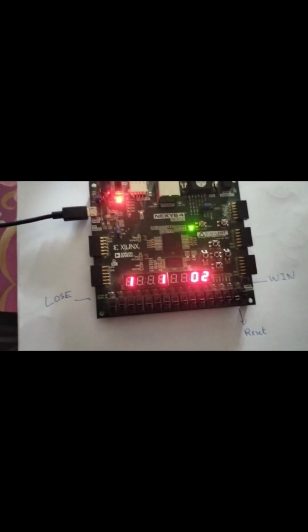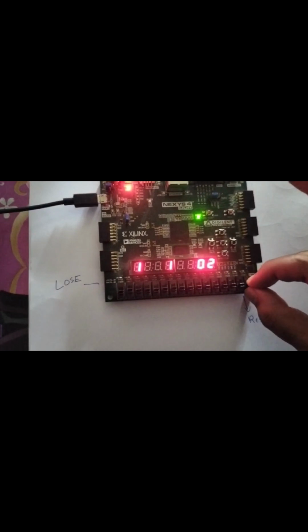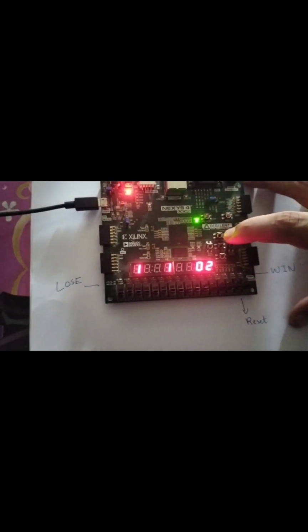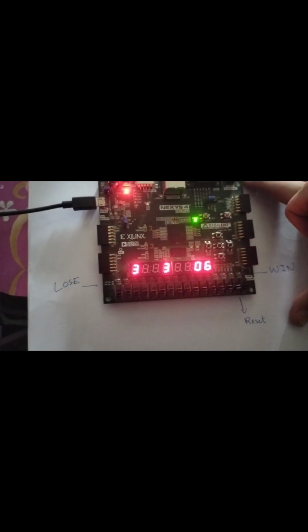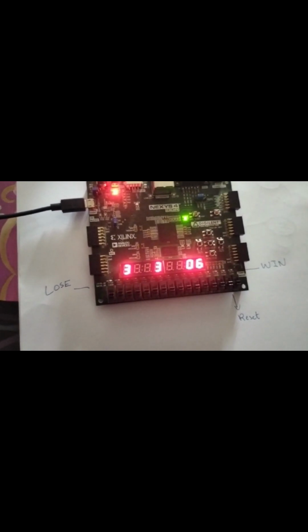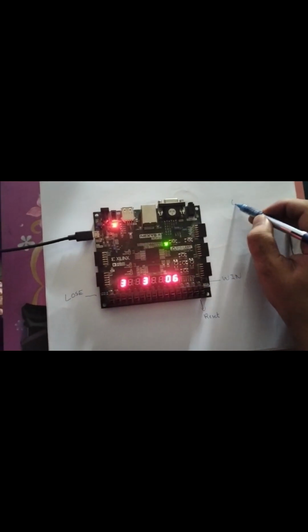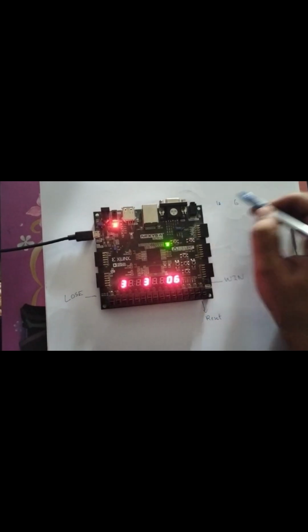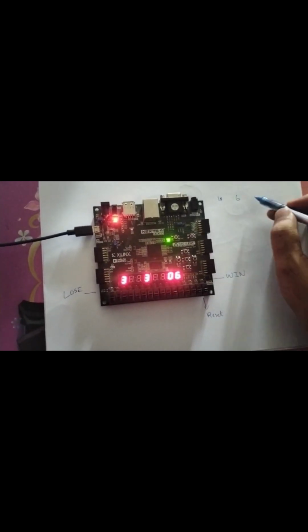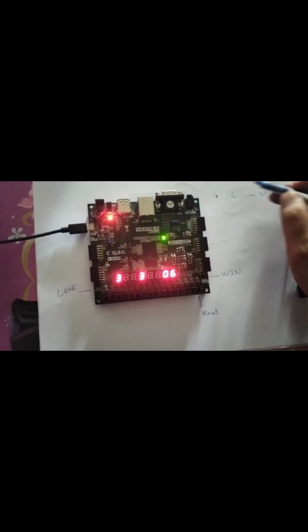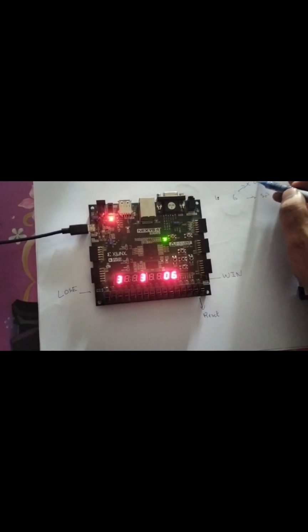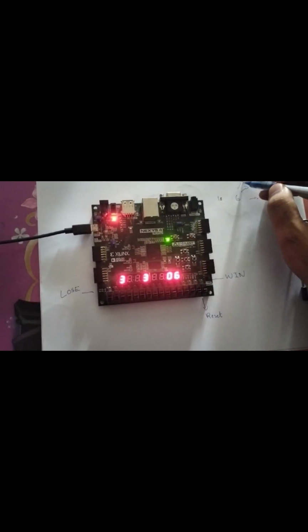So I'm just going to reset it, so it's now reset to 0. Let's push the button, so it's 6. Now it will go to SP because it's neither lose nor win.